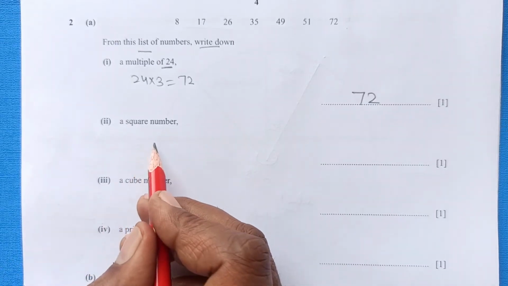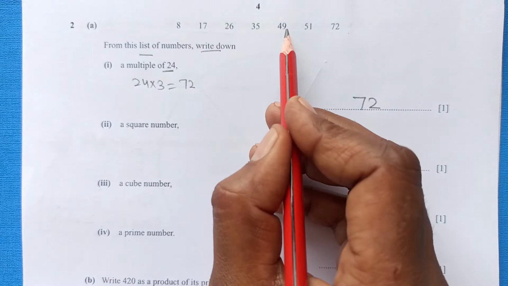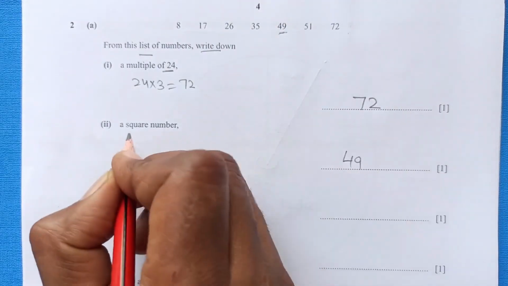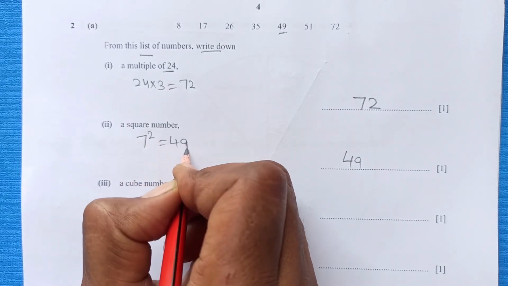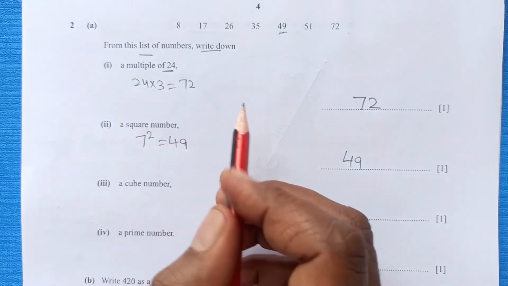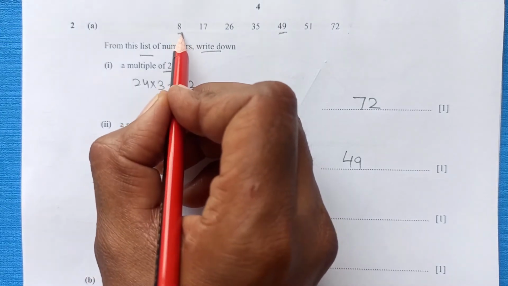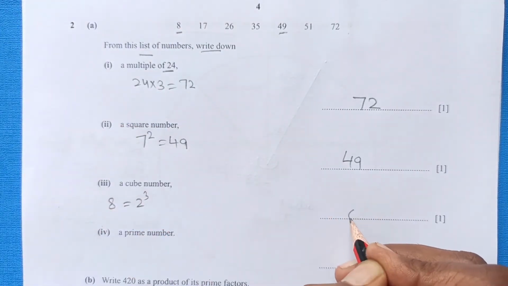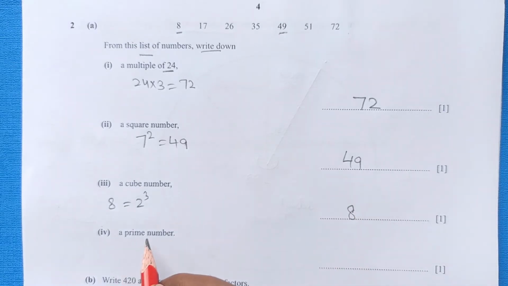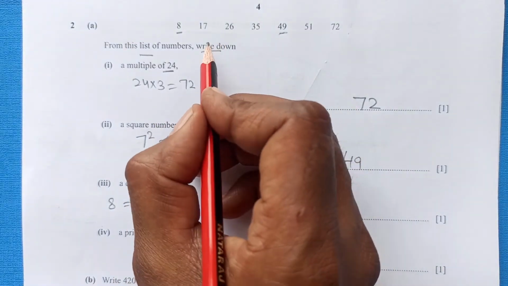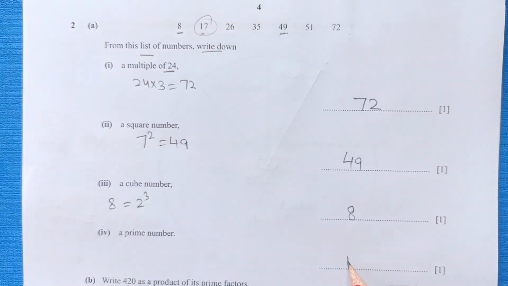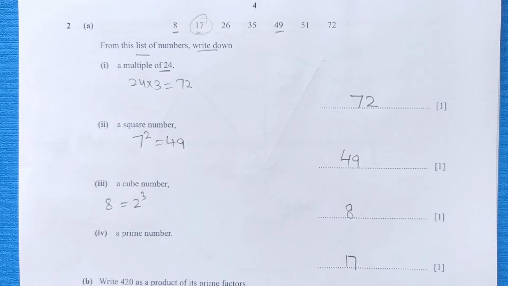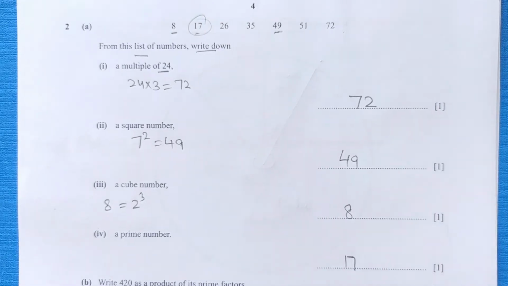And a square number, just go around. This is a square number here, which is 49. 49 is 7 squared. So that means it is a square number. A cube number, if I look around here, I found 8, which can be written as 2 cubed. So 8 is the answer. A prime number, we can just write one prime number. We have here 17, a prime number. This was a so easy question, but every question is of 1 mark.